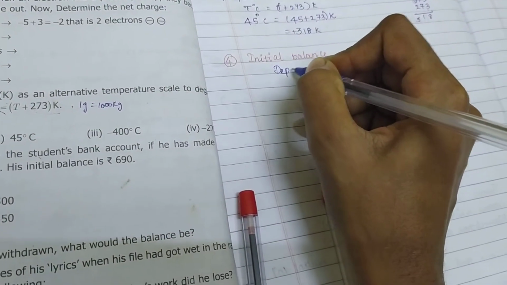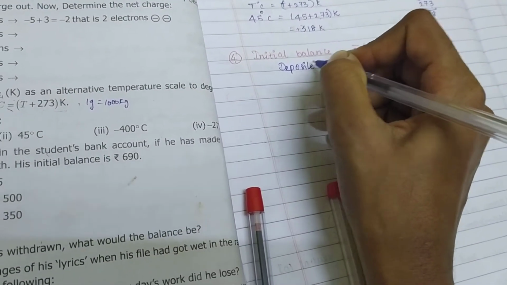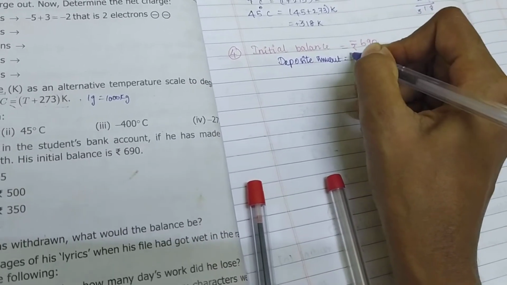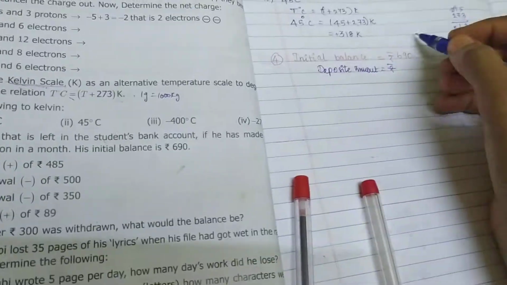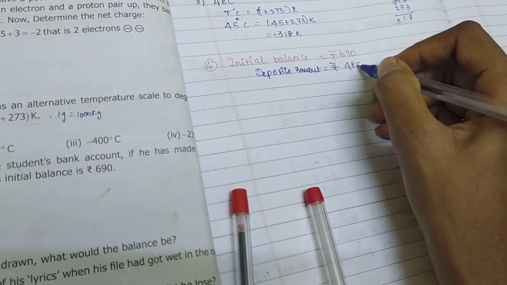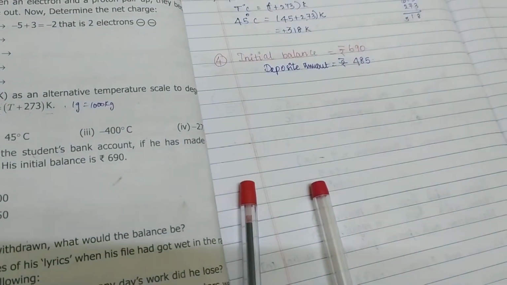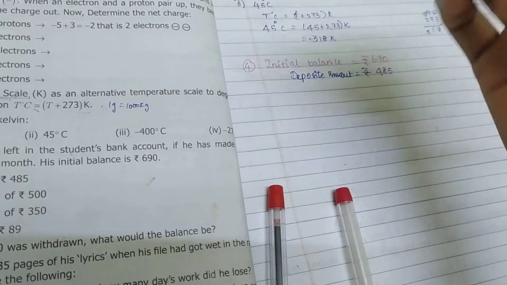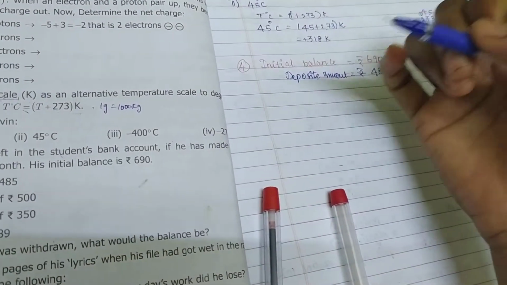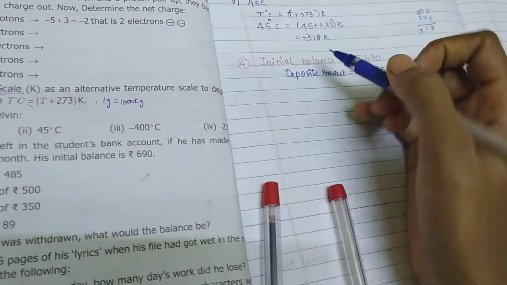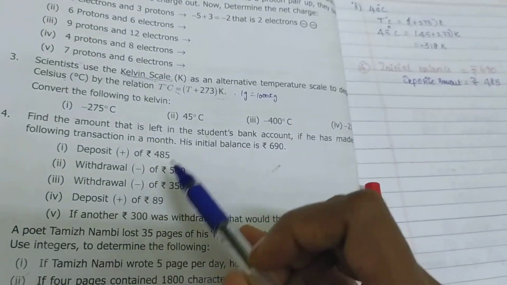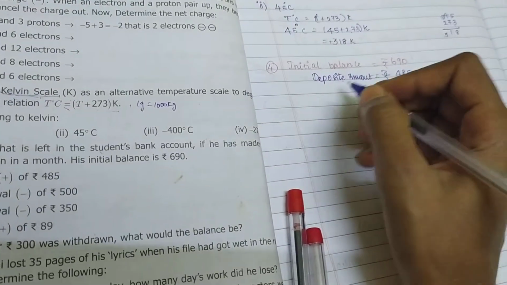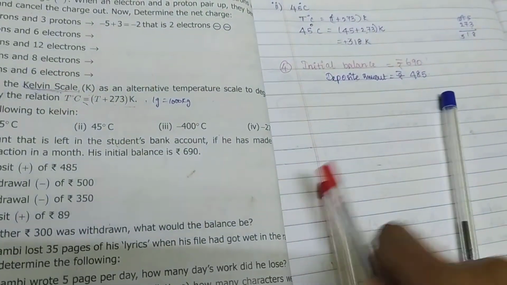So the deposit amount, how much are you depositing? 485 rupees. Okay, this is your deposit amount. Deposit means you are putting an amount into your account. So how much do you have in total?